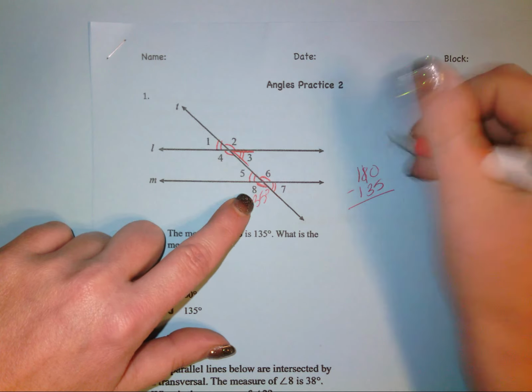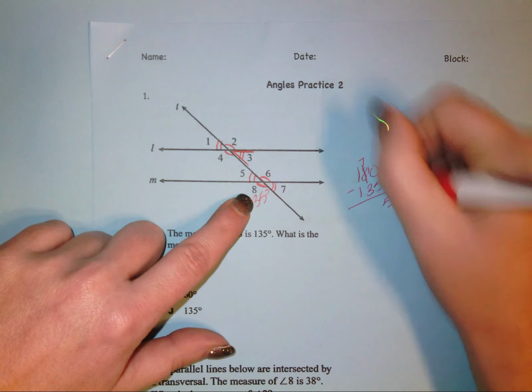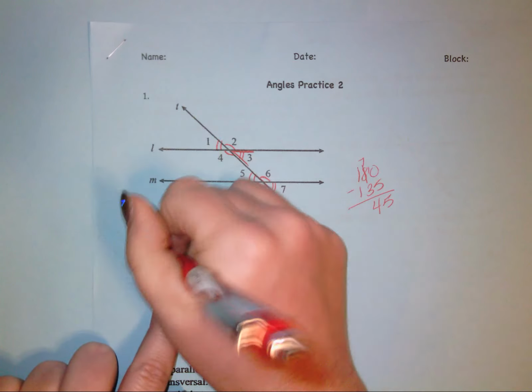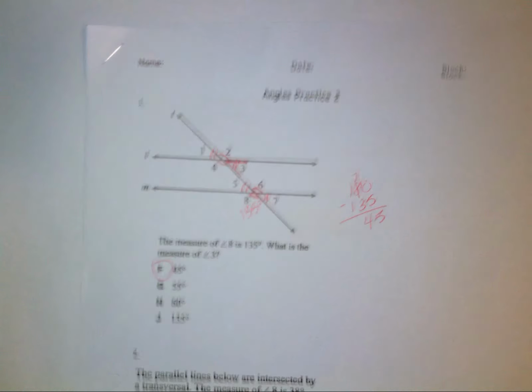So we need to regroup here. 10 minus 5 is 5, 7 minus 3 is 4, and 1 minus 1 is 0. So our answer is going to be 45 degrees. Your answer is F. So, moving to number 2.